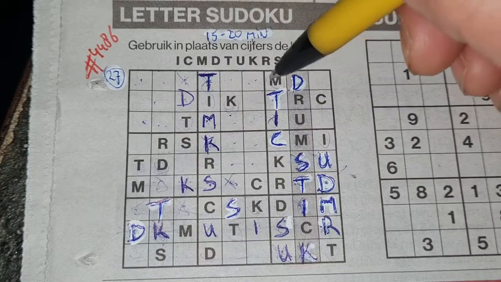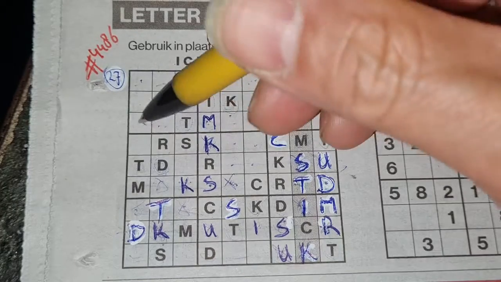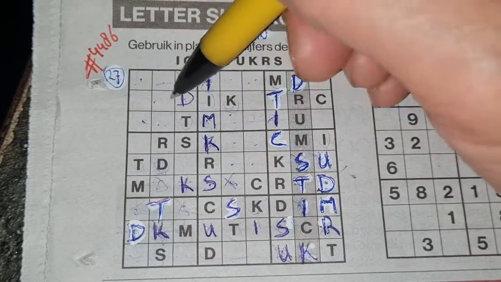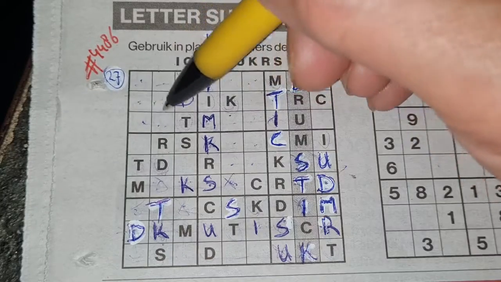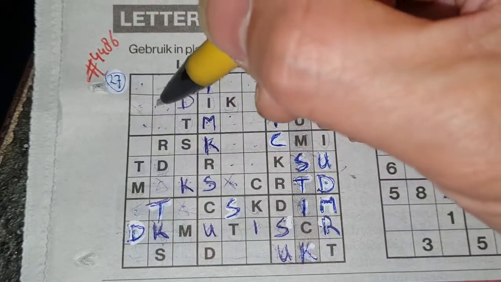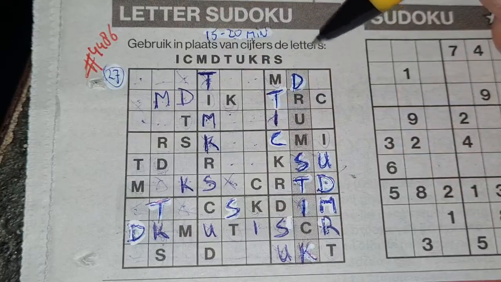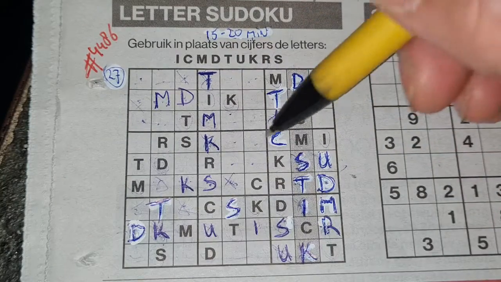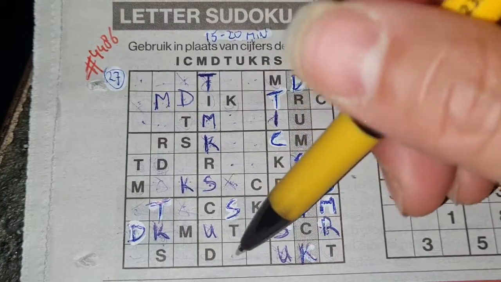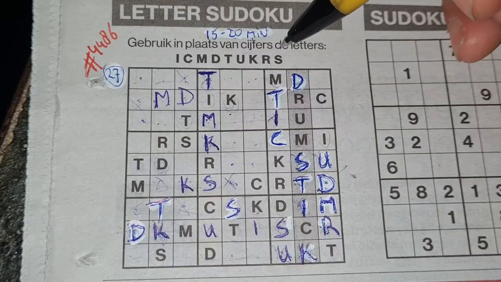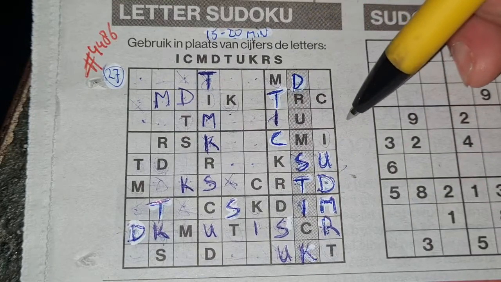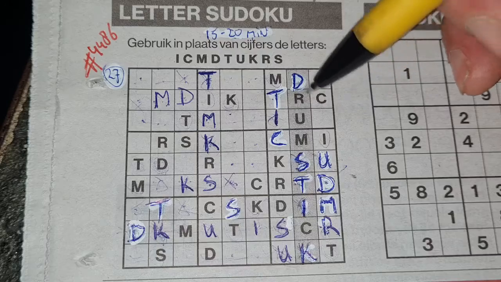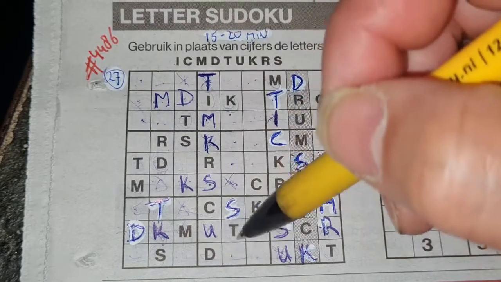Alright. So we have an M in this row, M in the third row. So the row between, the second row, the only two places left for the M should be here or there. We see there an M, no M, the M should be here. Cannot continue with M.